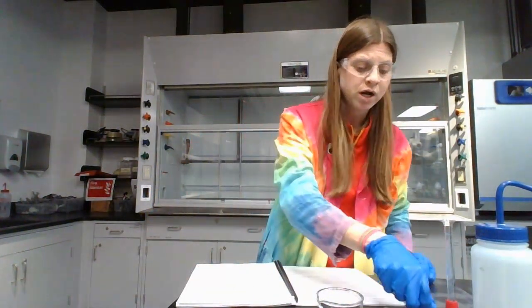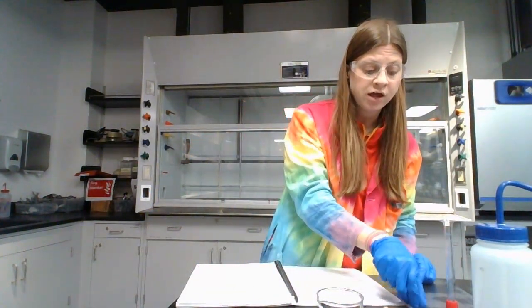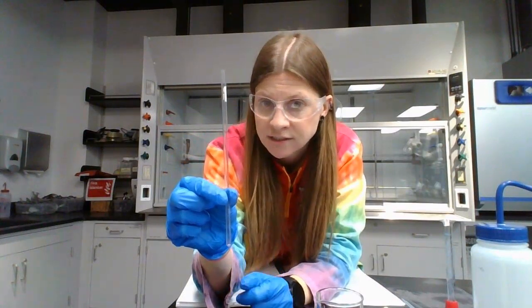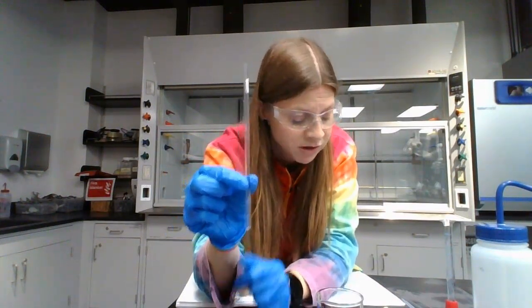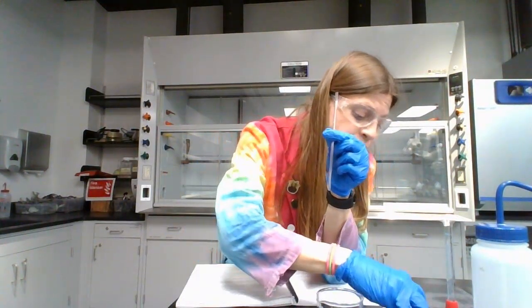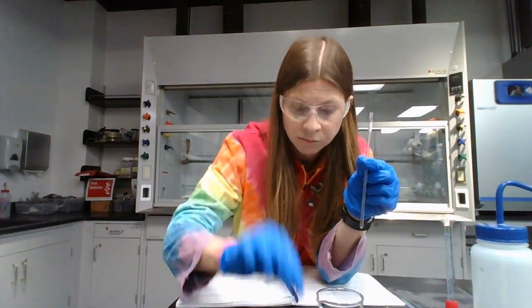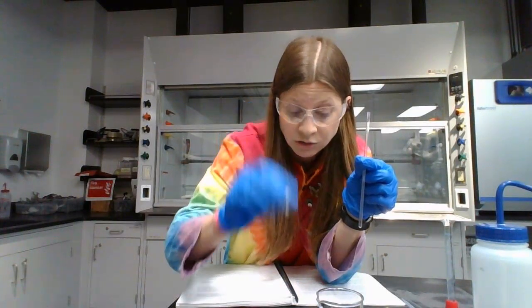So great, we've made our solutions. Now we need to get them ready to go into the NMR. So the NMR, we have to have samples that are placed inside of what are called NMR tubes. These are just the containers that we have to have the samples in for the NMR to recognize them. These NMR tubes will have plastic lids of varying colors. I've got red, I've got blue, I've got white, and I've got yellow with me.